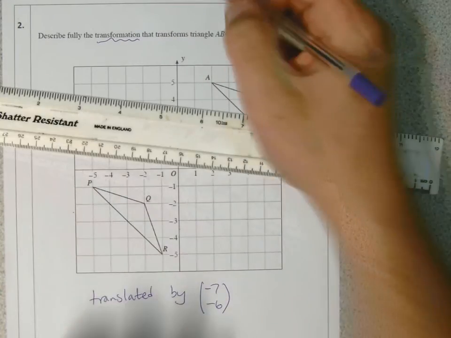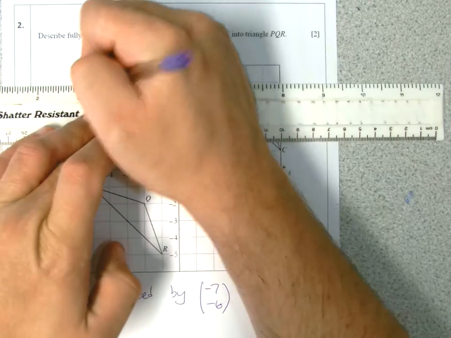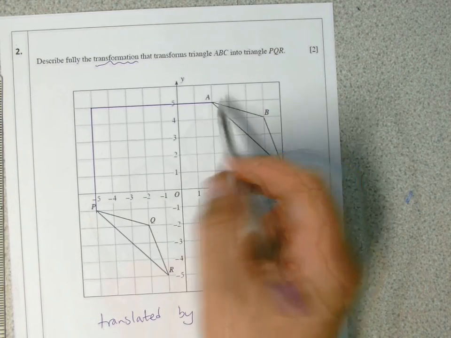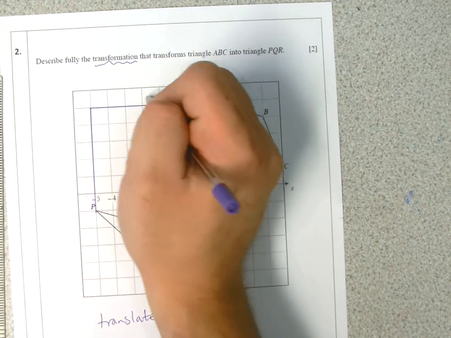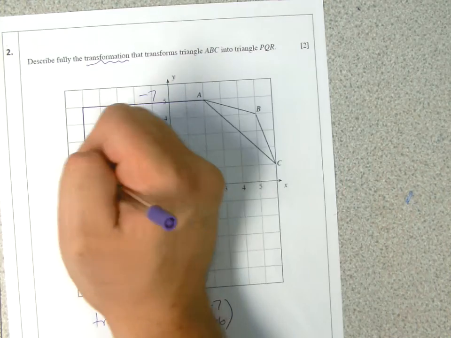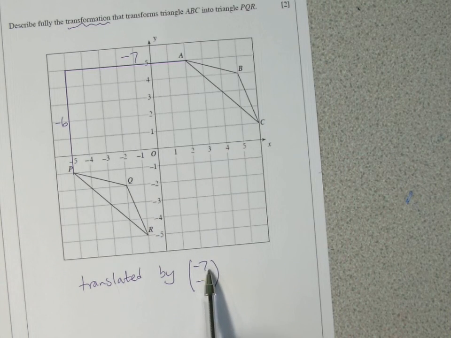I can illustrate that if you want. You can use a ruler, so you can show exactly, you can do this in the exam. A has gone to P, so if you notice A has gone back 7, and then it's gone down 6, -6. So when it comes to your vector, your top number tells you how many you move across, your bottom number tells you how many you move down.